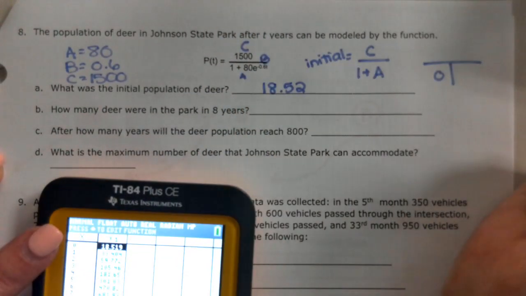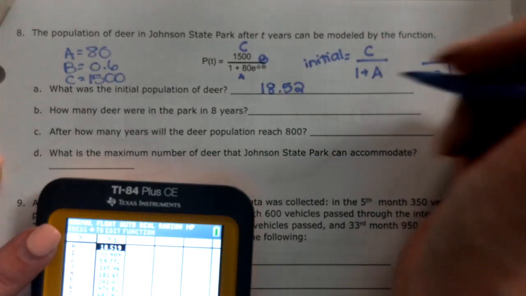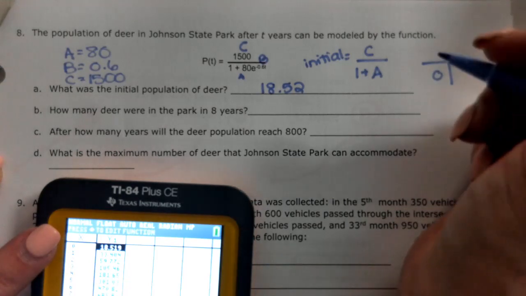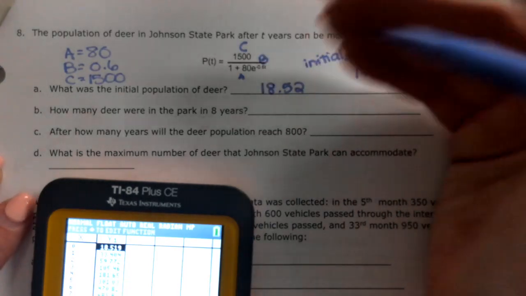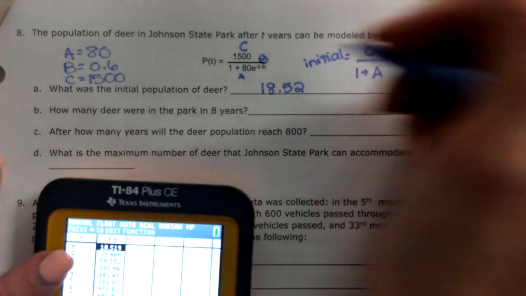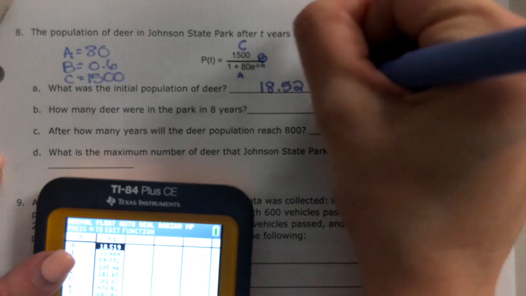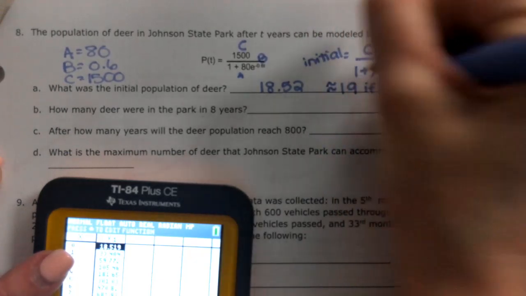I'm going to assume this is in thousands. It really doesn't say, but I'm going to go ahead and keep the 0.52. But if it's actually just talking about there's a flat 19 deer, then we would have to round it to be reasonable. So you may want to say 19 if rounded.